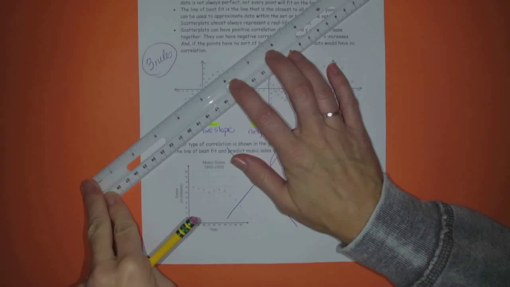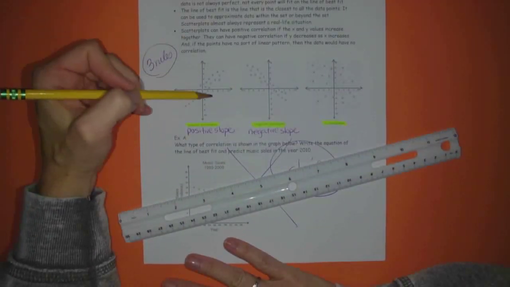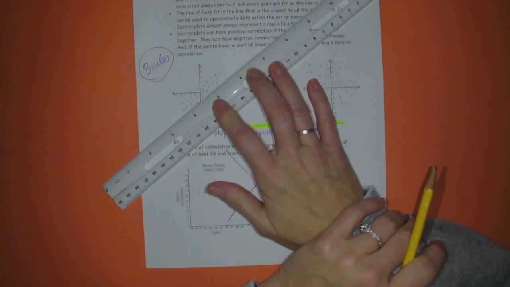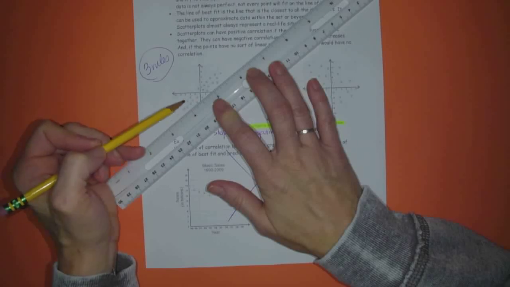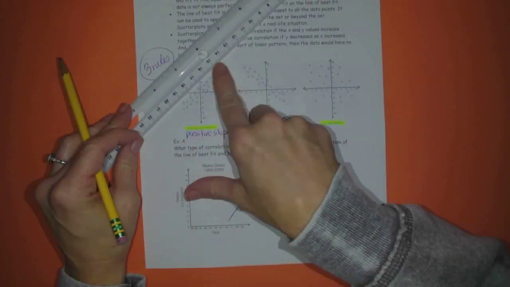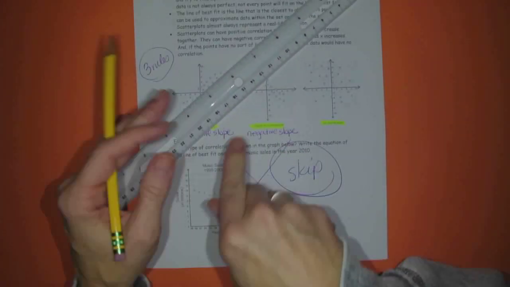You try to hit as many points as you can coming through the middle here with a ruler. And rule number 3, try to keep an equal balance of points both above and below your line. Don't go making a line here. If you draw a line here, all your points are going to be on one side of the line. You don't want that. Don't draw the line there, or all your points are going to be on this side of the line. Come through the middle. Hit some. Keep an equal balance.